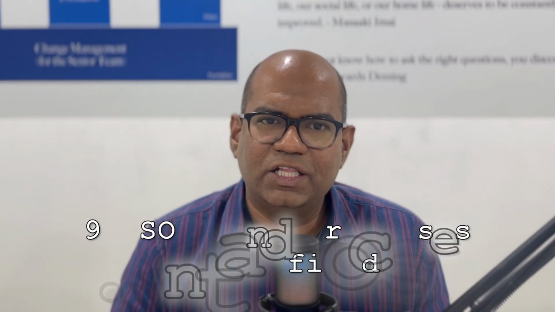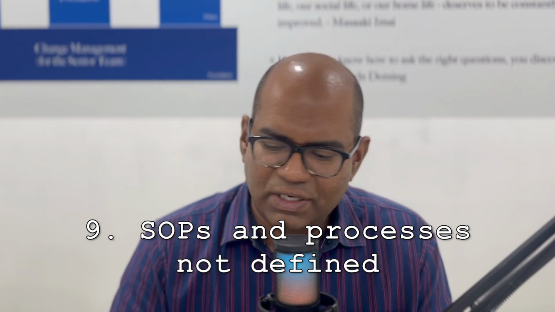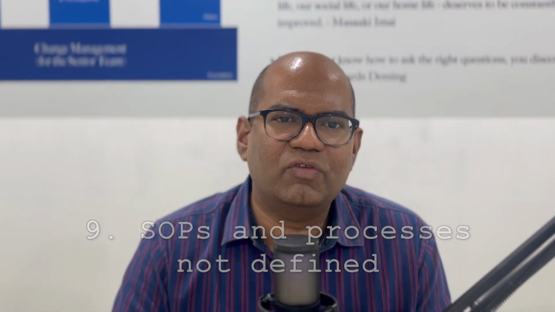And then the ninth point is SOPs and the guidelines. The process related information is not very clearly mentioned, right? Again, this is related to the previous point which I said. In many cases the SOPs are not clearly defined, right? So this is an issue which leads to a lot of rework. People don't know how to do a particular activity. There will be a lot of errors, and then it creates a lot of delays and waiting for the customer.